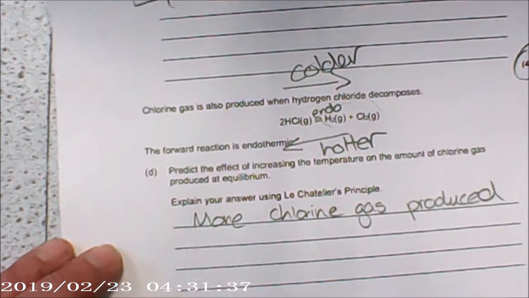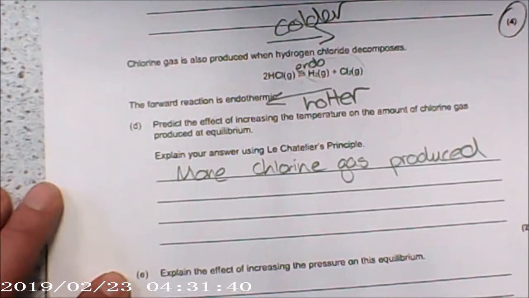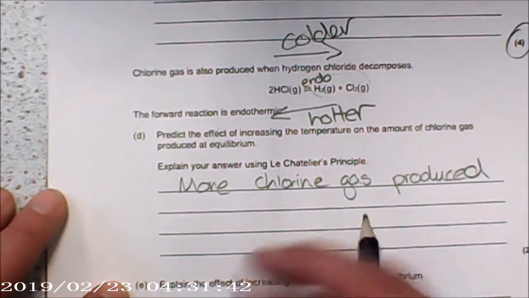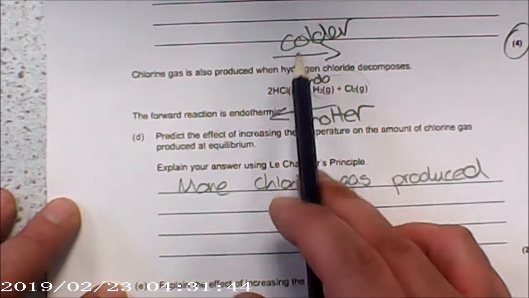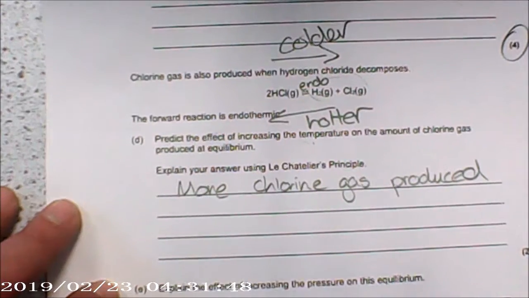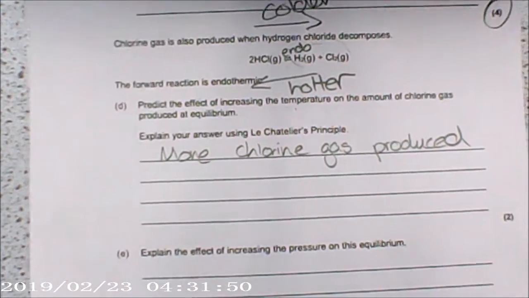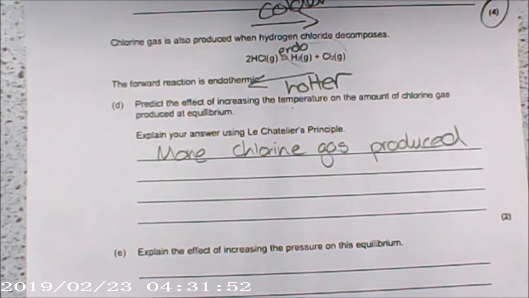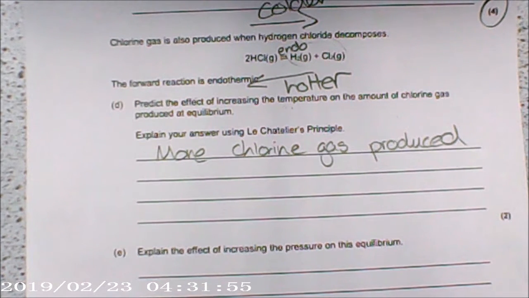Okay, so remember Le Chatelier's principles, it's all about doing the opposite. So if it's increased the temperature, it wants to get colder. If you decrease the temperature, it's going to try and get hotter. Okay, it's trying to go back to that balance, that equilibrium. So that's what's going to happen, and then we need to explain our answer using Le Chatelier's principles. So why does that happen?